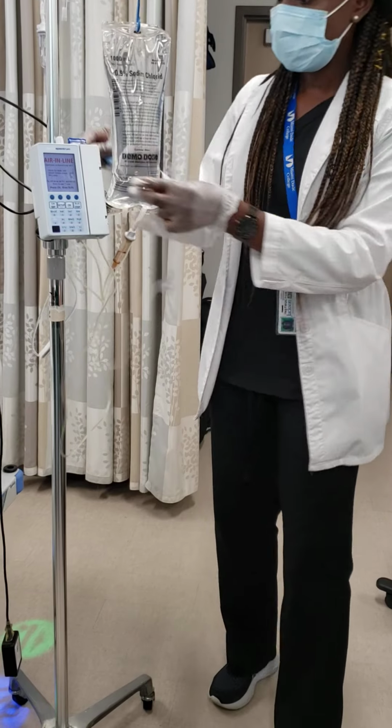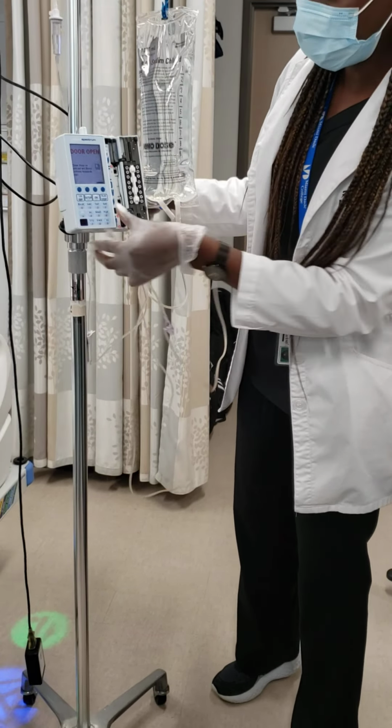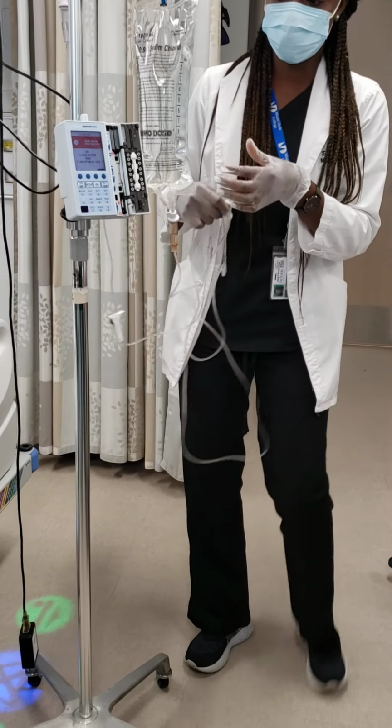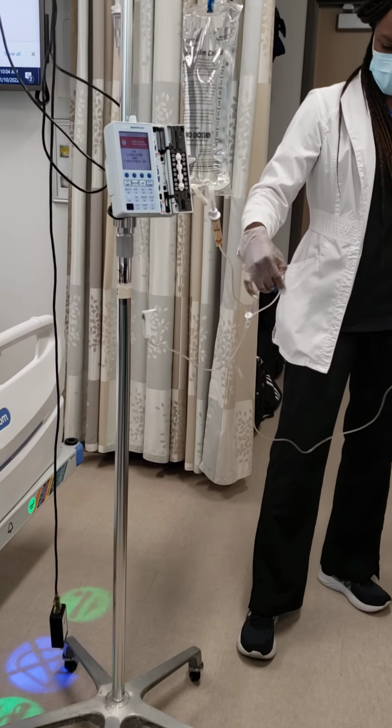Okay. So you take it out. Whenever there's air in the line, it's going to beep again. I know these pumps are horrible. When you become a nurse, you get tired of pumps. Trust me. Silence. Okay. So you just take it out the same way you did.